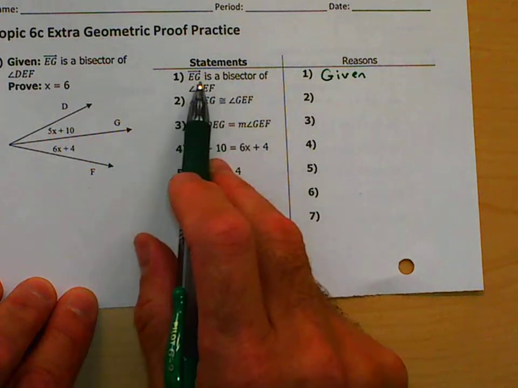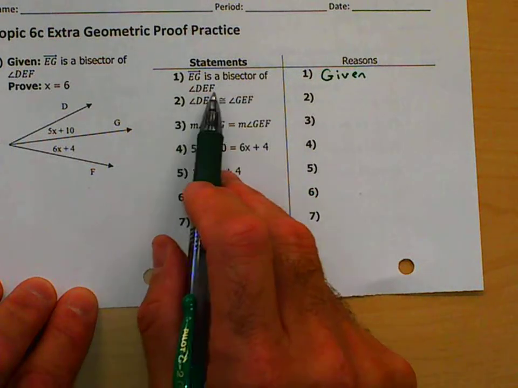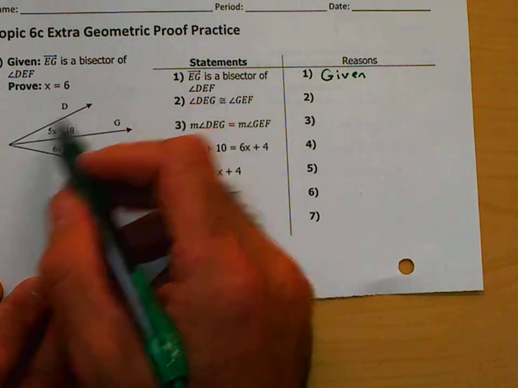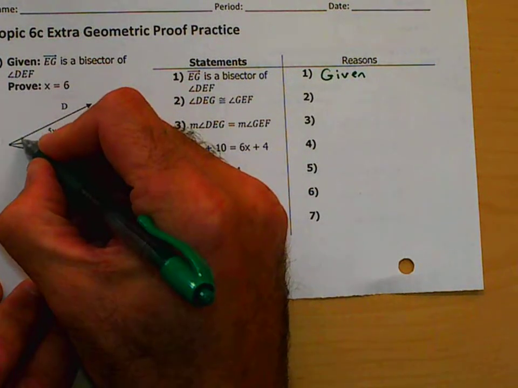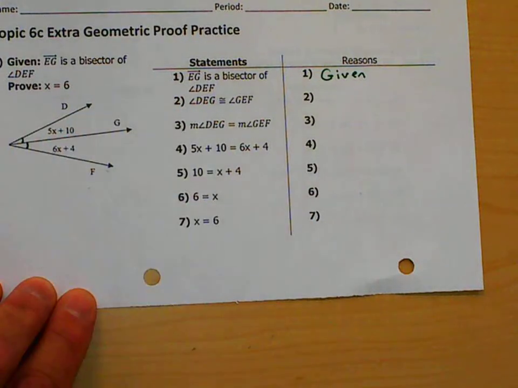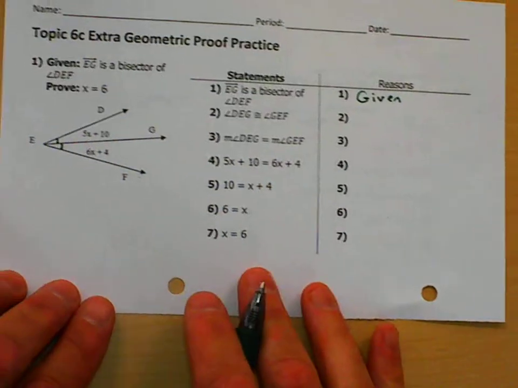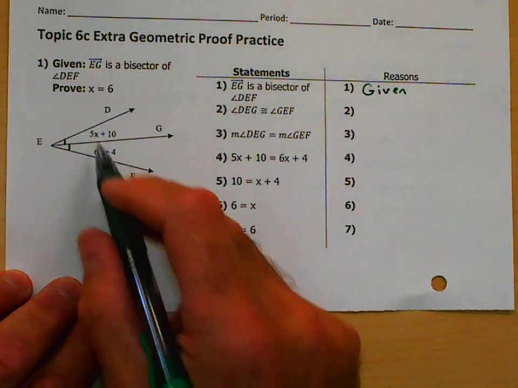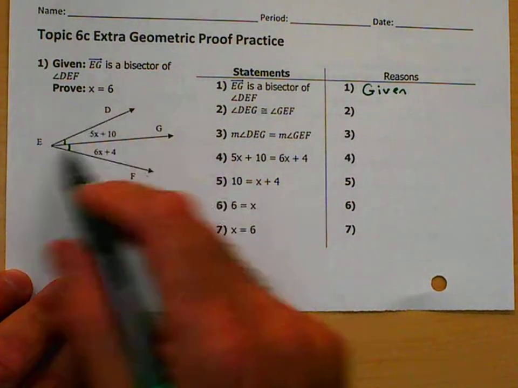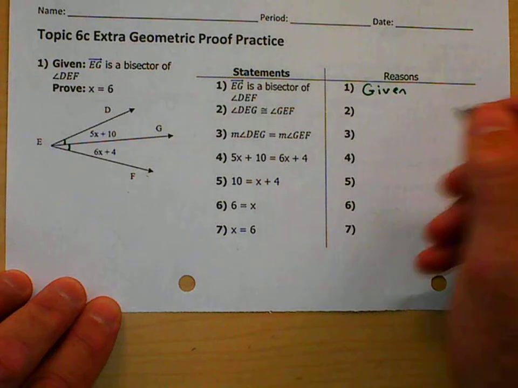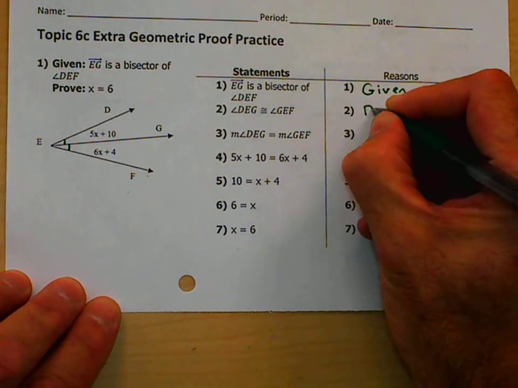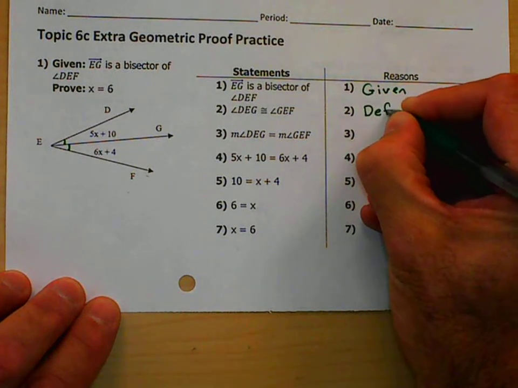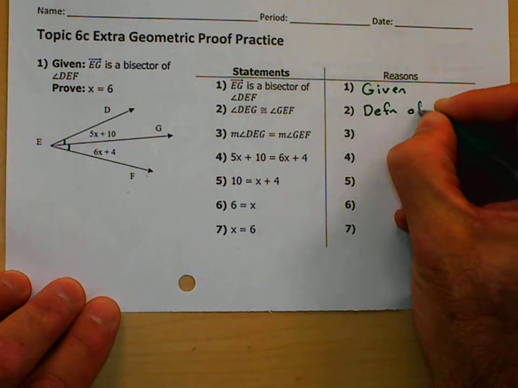Well, if I look at what was given, EG is a bisector of DEF. DEF got bisected. That meant that this angle is equal to this angle. If I want to mark it in my... And that is a definition of bisector. Now that I look back at this and I have DEG and GEF, definition of bisector. Good. Thank you. Definition of bisector.